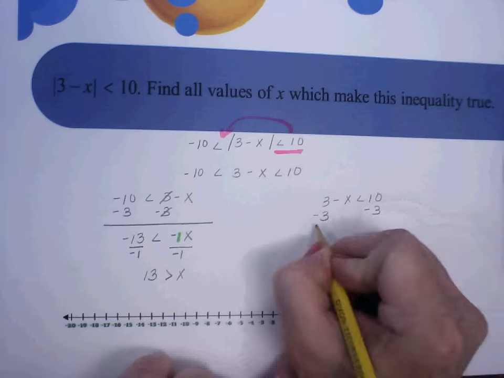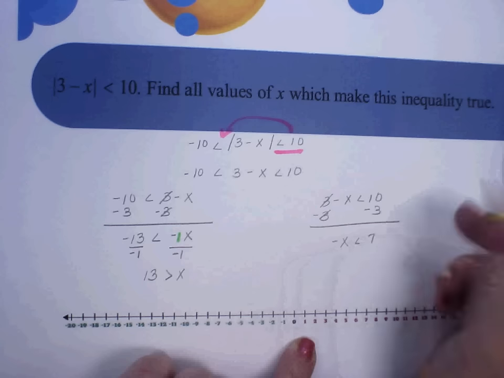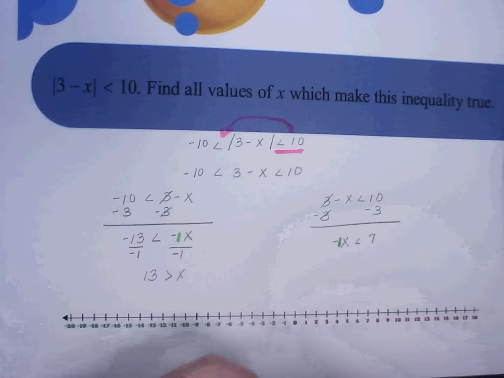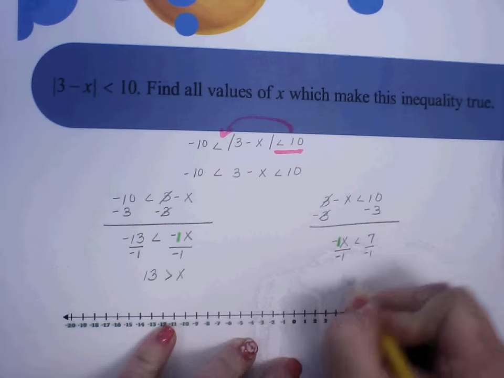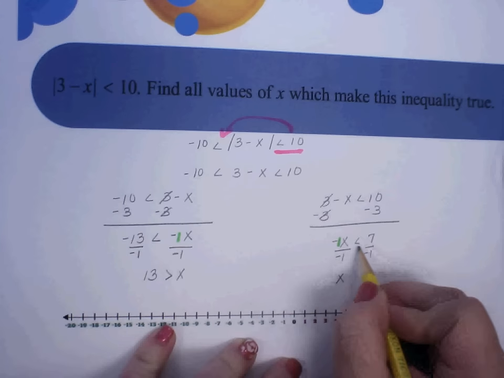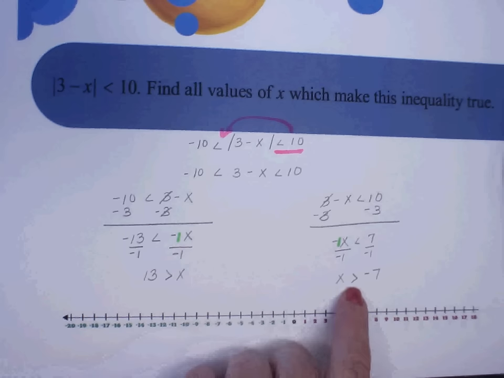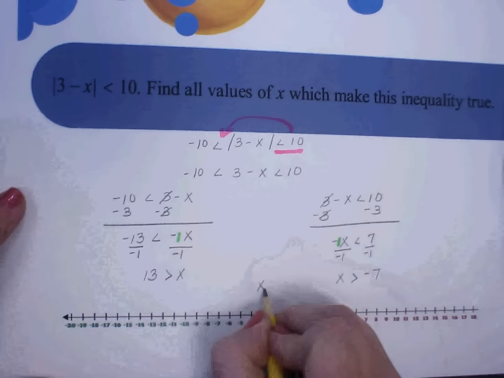Same thing over here, minus 3, that would be 0. So negative x is less than 7. Again, we have another invisible 1. So in order to get rid of that negative 1, we're going to divide by negative 1. So because we divide, that sign will switch. So instead of less than it is greater than. And x is now greater than negative 7. All right. So x is greater than negative 7 and less than 13.